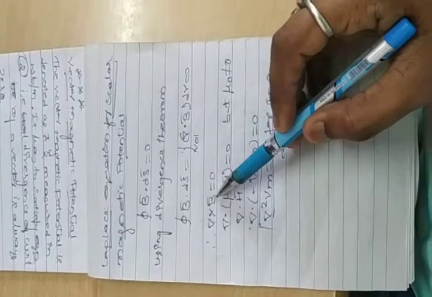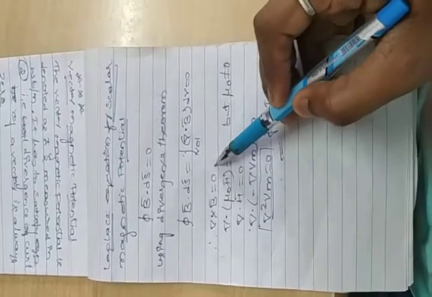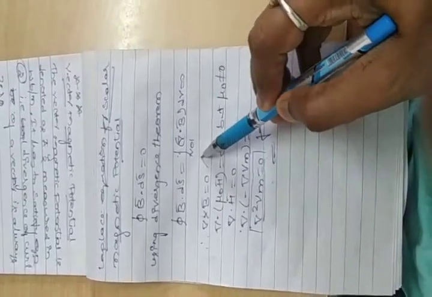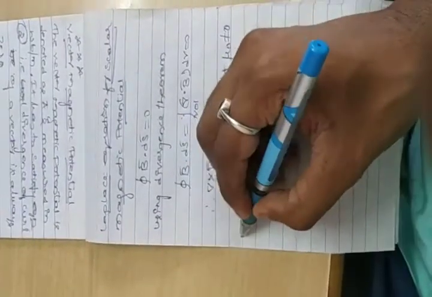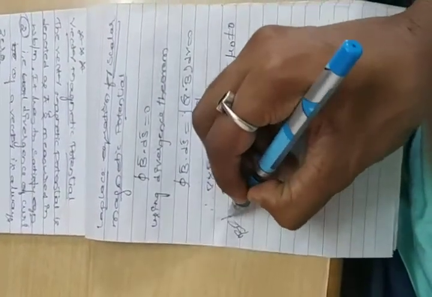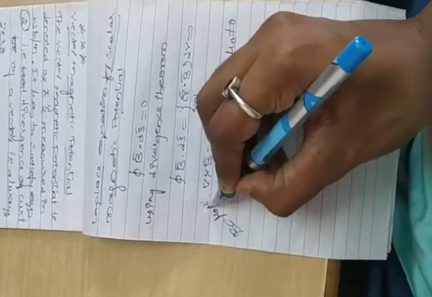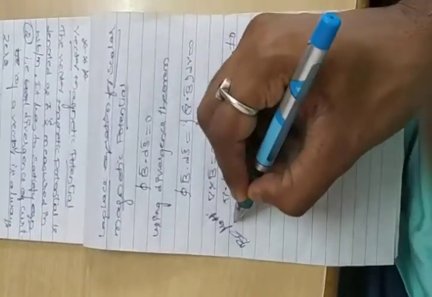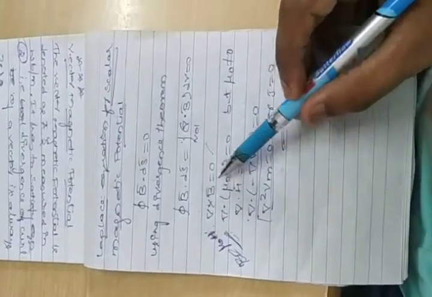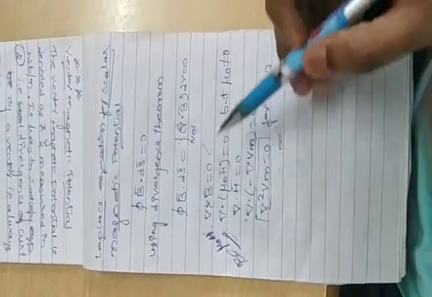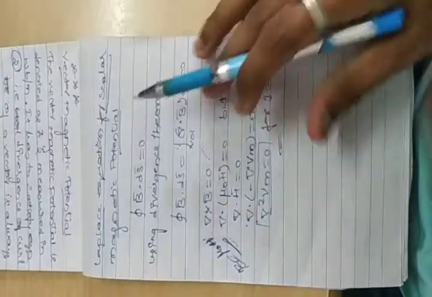Divergence of B is equal to 0. This equation I have taken from the table: B is equal to mu naught H. Starting out we defined this equation, B is equal to mu naught H. In place of B I have written mu naught into H, but mu naught is not equal to 0.